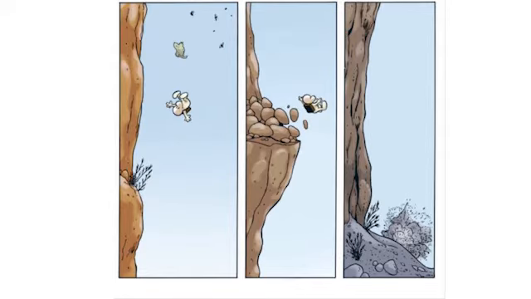On page 8, we see him falling down a cliff. Each panel shows a different moment in his fall. The reader imagines him falling down between the panels.